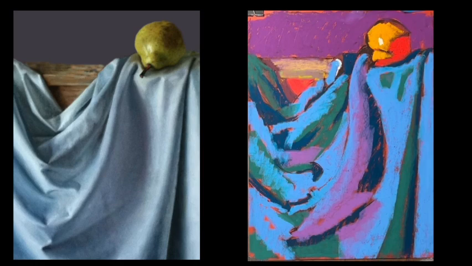All right, so now I've got the whole thing covered. And now what I'm going to do is try to keep working super broadly on my fabric, but add maybe another color change.